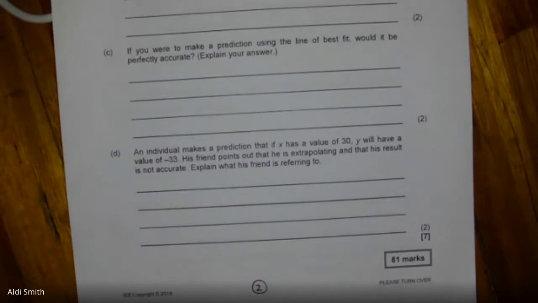It pretty much means that the value of 30 does not lie within the domain of the given data set. Therefore, you are making an inaccurate prediction. That's extrapolation.